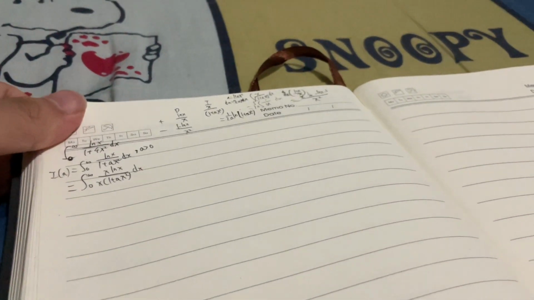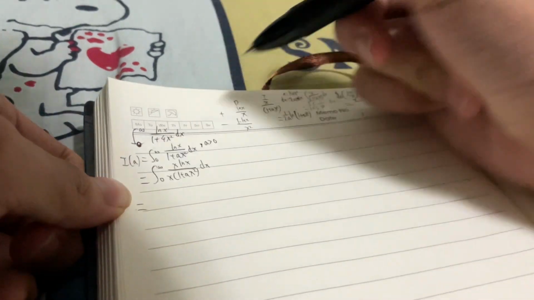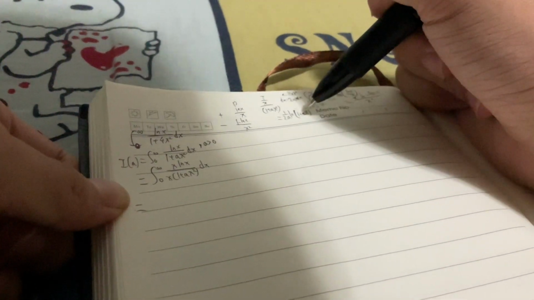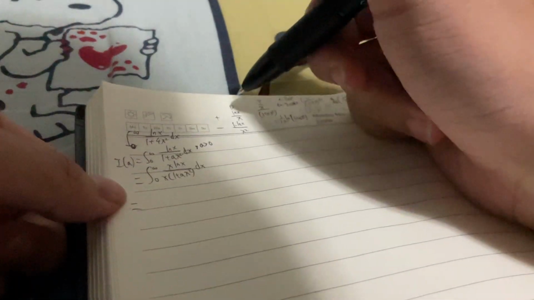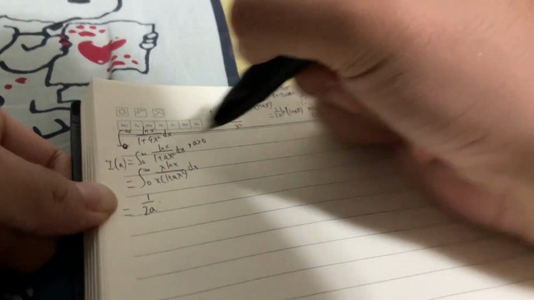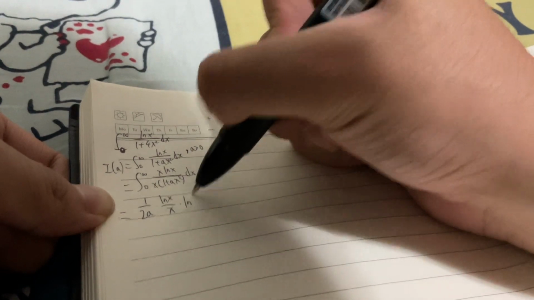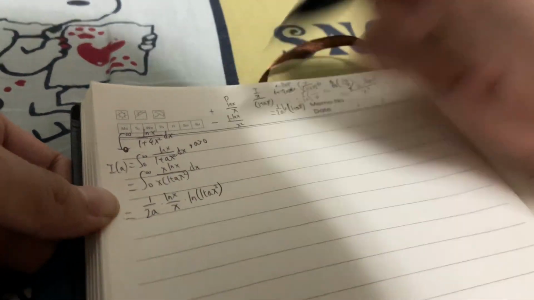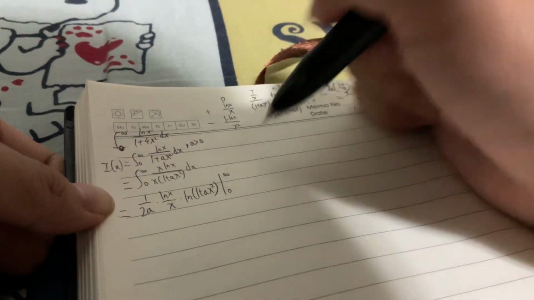So that is the first part of the answer: 1 over 2a, times ln(x) over x multiplied by ln of 1 plus ax squared, evaluating from 0 to infinity.